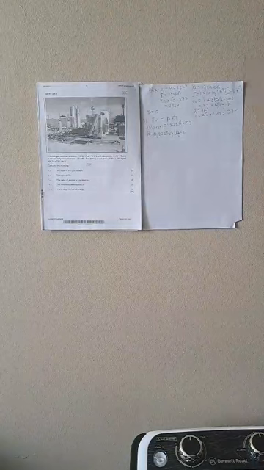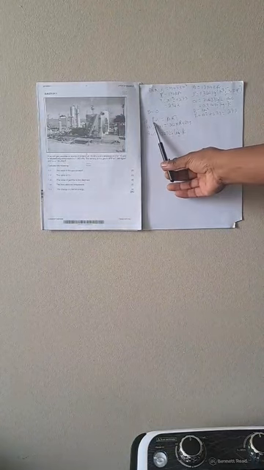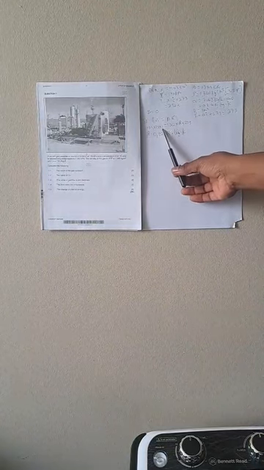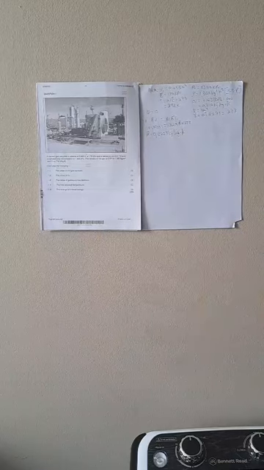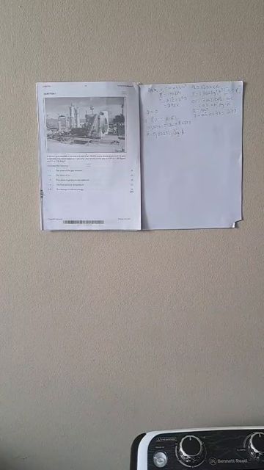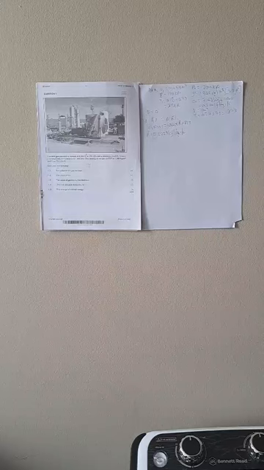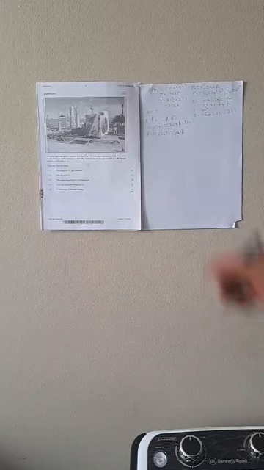Let us observe if we have substituted everything correctly. Our P1, yes, then our V1, our mass, our gas constant, and then our T1. So that's what we are supposed to get as our gas constant, which is correct.